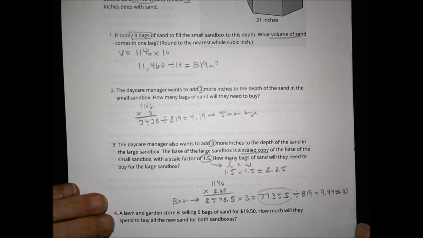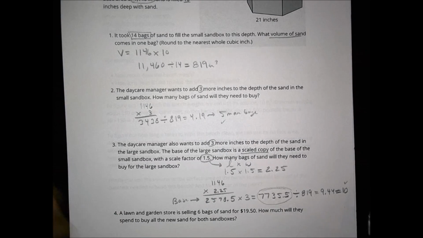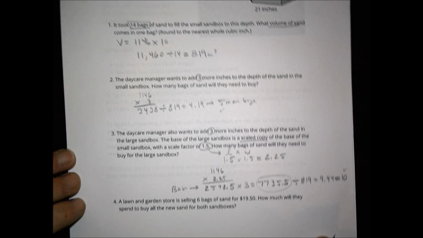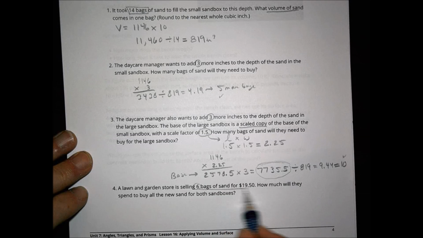So to fill the small one up, I need about 5 more bags. To fill the large one up, I need about 10 more bags there. That's what I'm at so far. Now at the lawn and garden store, they're selling 6 bags of sand for $19.50.